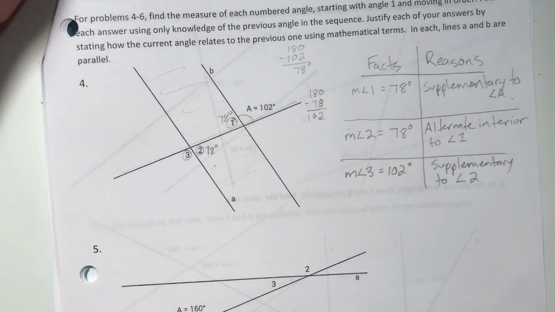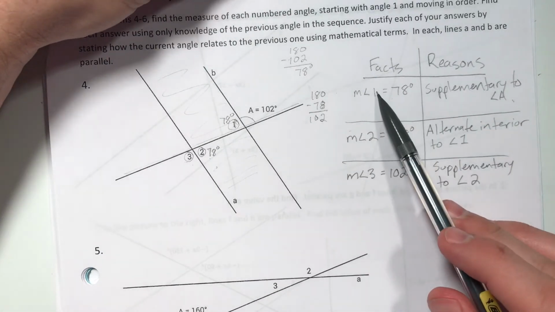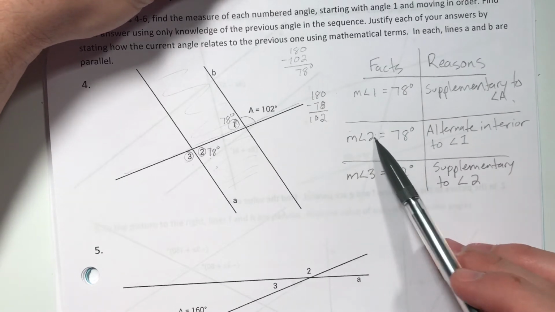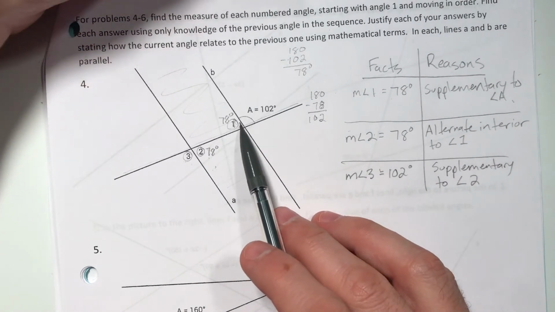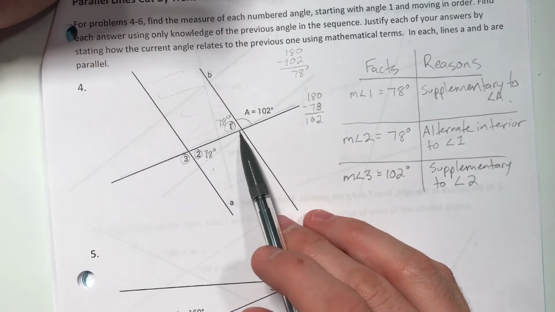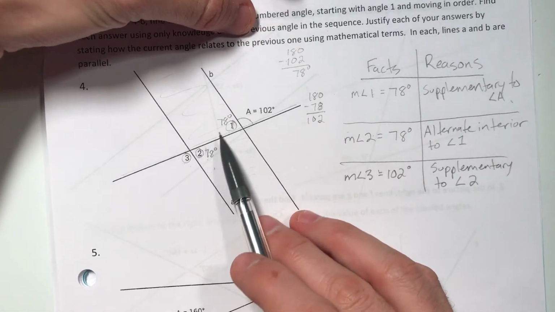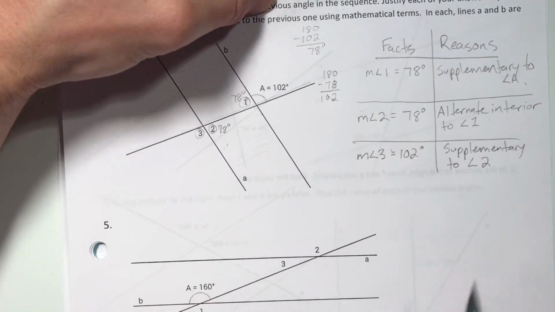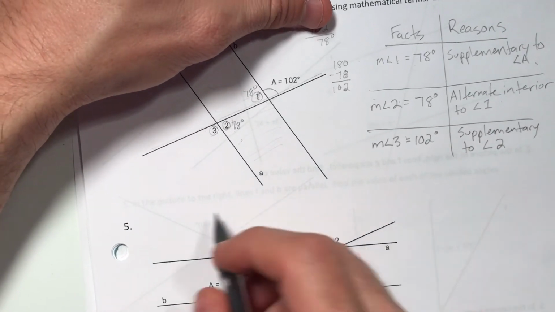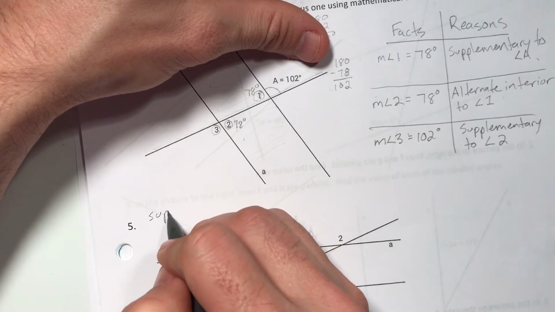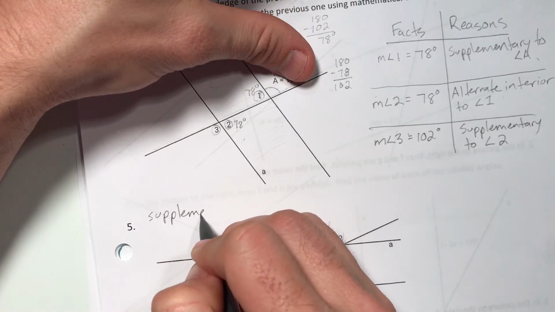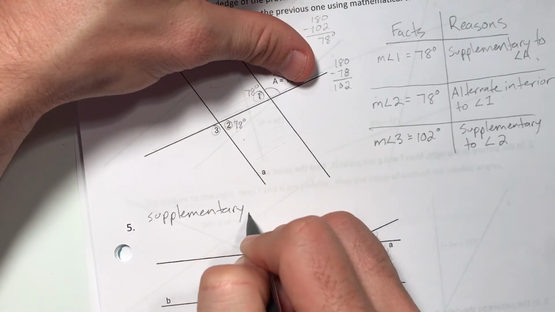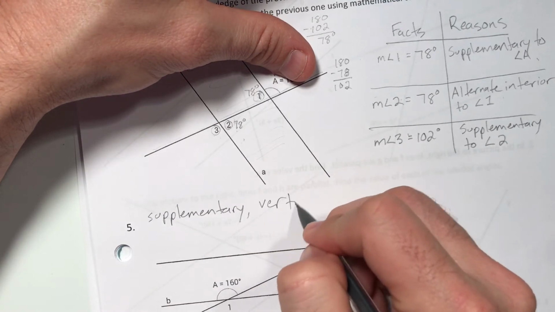Okay, and we're done. So again, we have to get measure of angle 1 first, then 2, then 3, and we're only allowed to use the previous angle. So to get angle 2, you have to use 1. And you're stating the reason over here. Remember, here are the possible reasons, okay? They could be supplementary. They could be vertical.